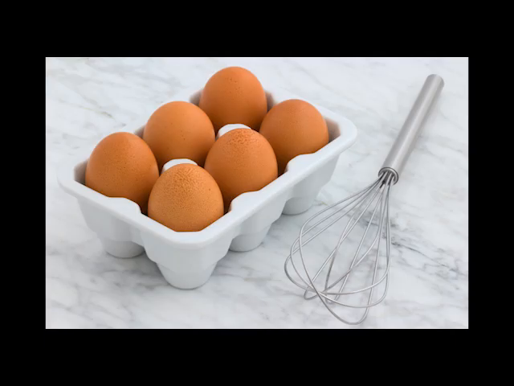Now the next word is whisk. It means to beat eggs, cream, and so on with a special tool in order to add air and make the food light. For example, whisk the eggs and cream together.